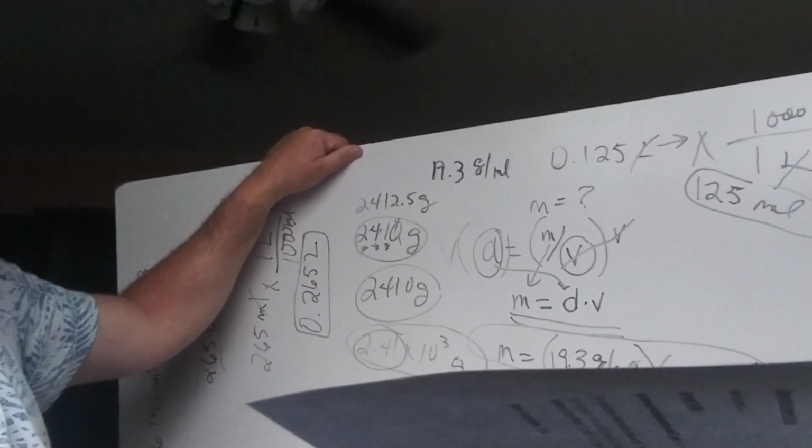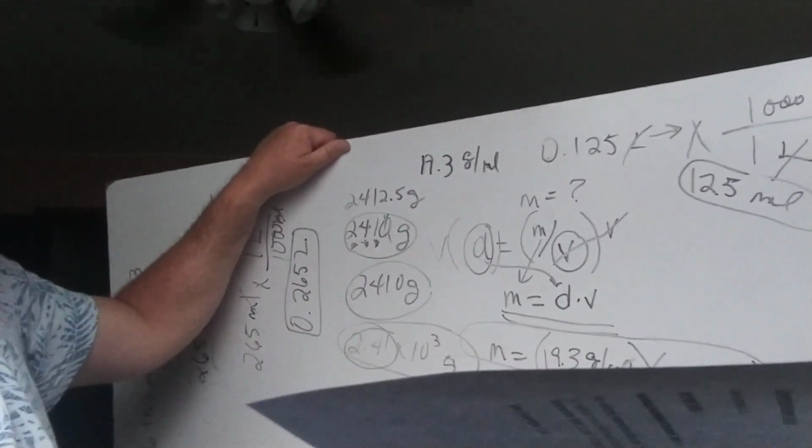Scientific notation gives you the same answer. I went with the regular number, 2410. So you can kind of get a taste of how significant figures can really cause you quite a bit of pain. Okay? Because the answer can be a little different to account for them.